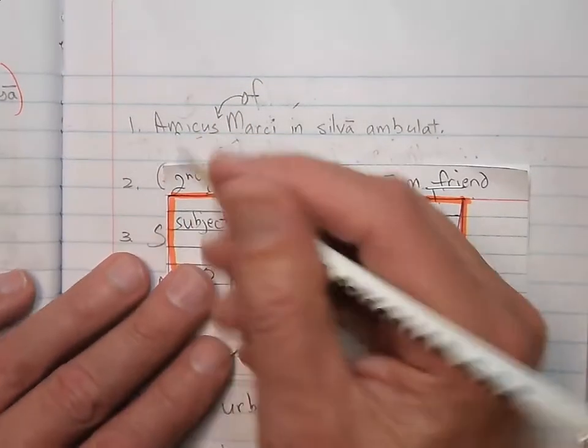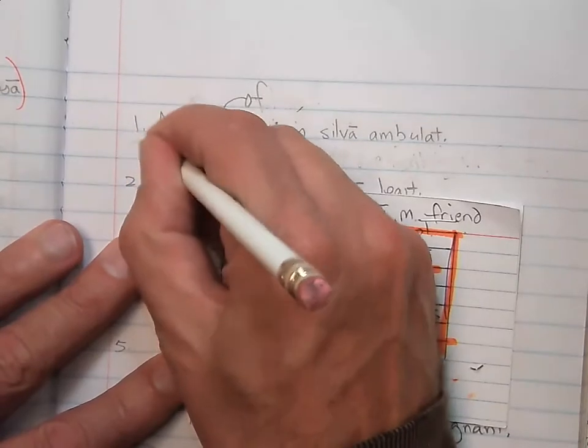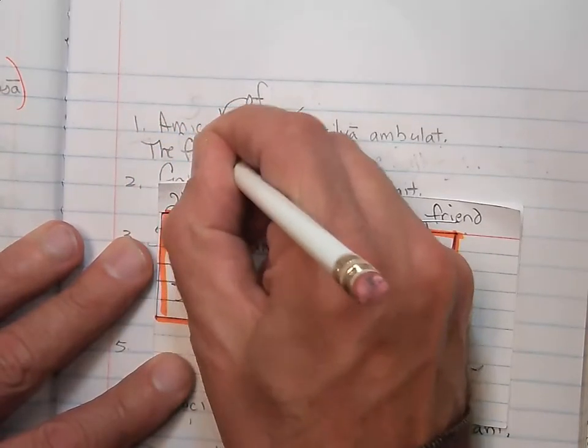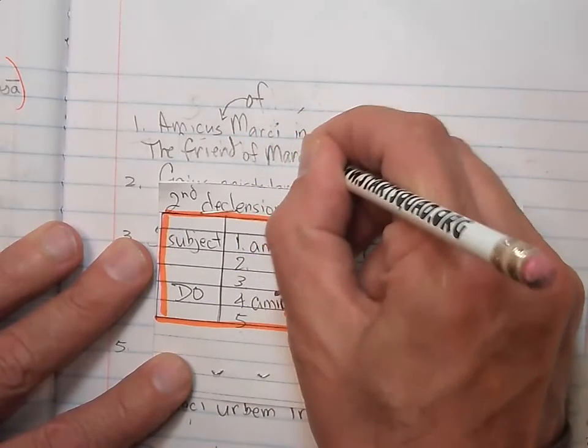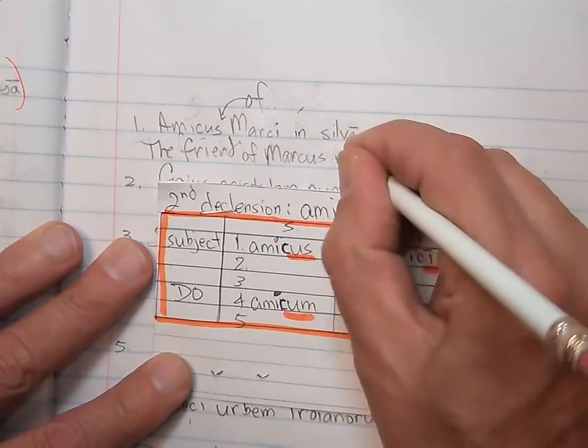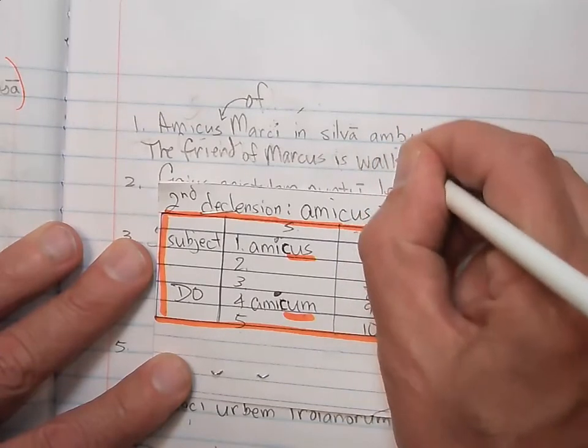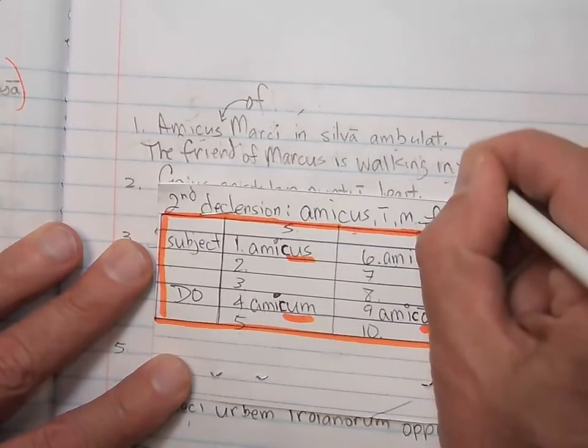So number 1's going to say, the friend of Marcus is walking in the forest.